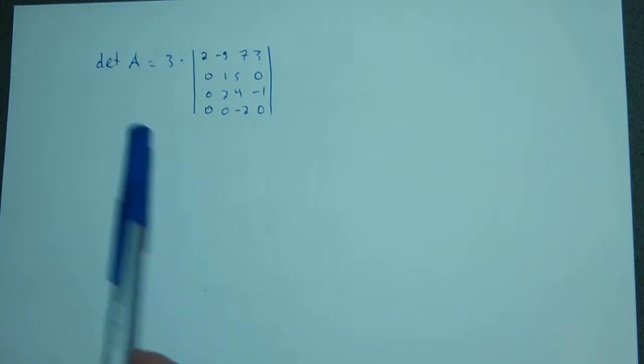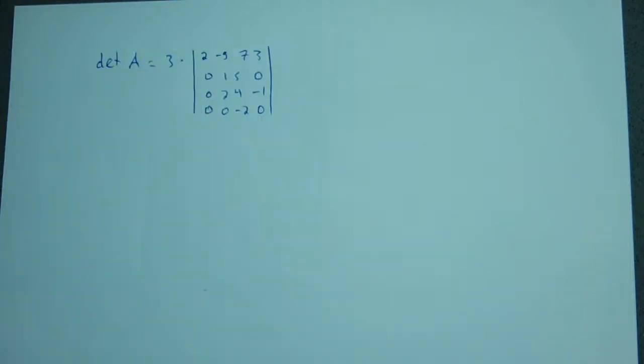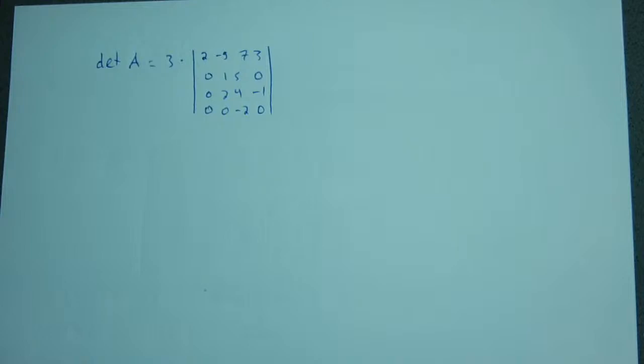Now, how can I compute this determinant? This is a determinant of a 4 by 4 that I now have to compute. So how do I do that? Well, I can go down the first column again. I could also go across the last row if I wanted to. There are options here, and it's an exercise if you like. Why don't you try to do it going across the last row instead? But I'm just going to keep going down the first column here.